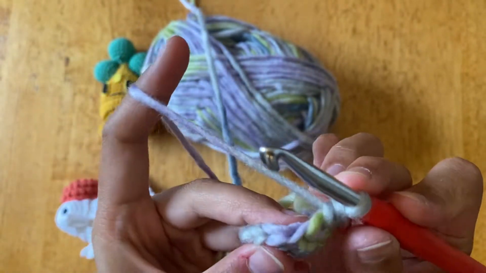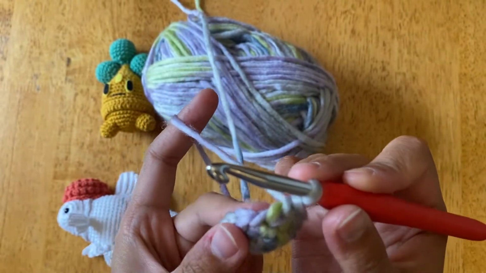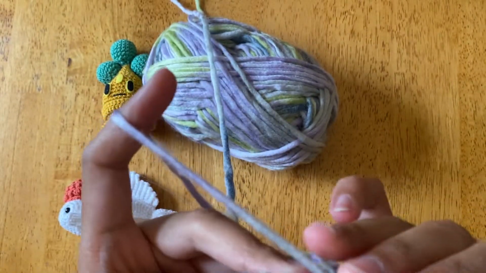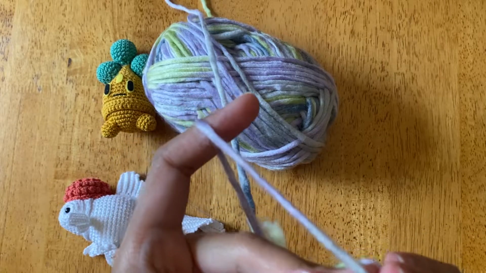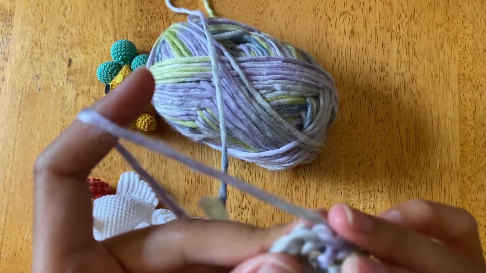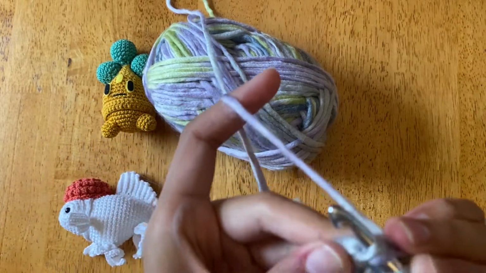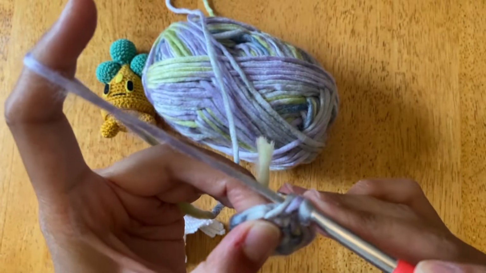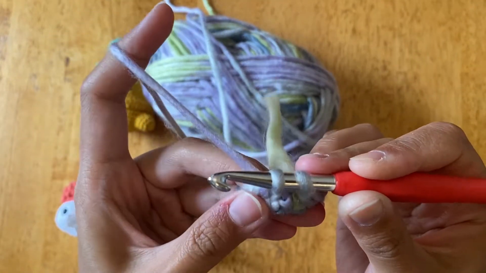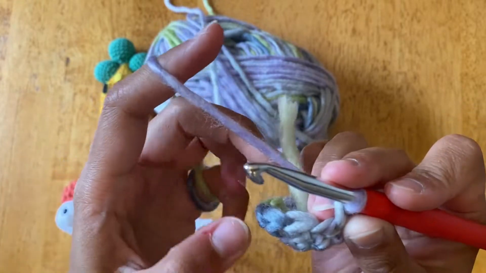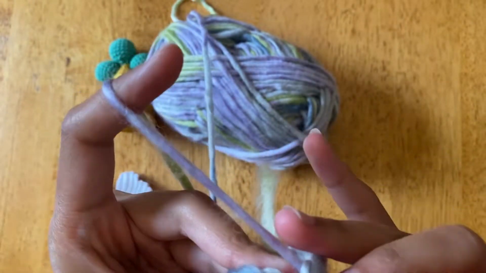Now I'm going to repeat that 4 more times to finish out my round. All right, so here we go. Front loop, front loop, pull through those 2 loops, yarn over and pull through. I've now completed my 3rd invisible decrease.